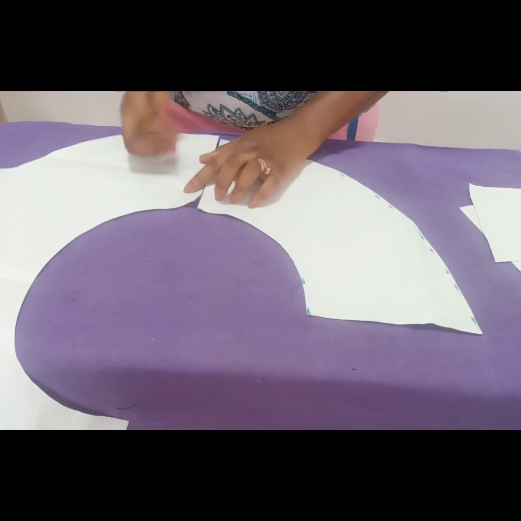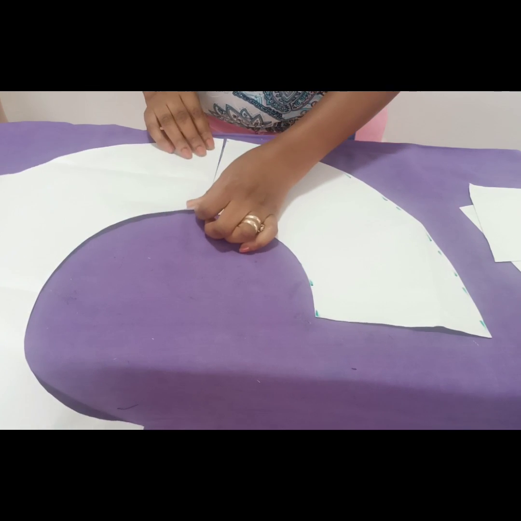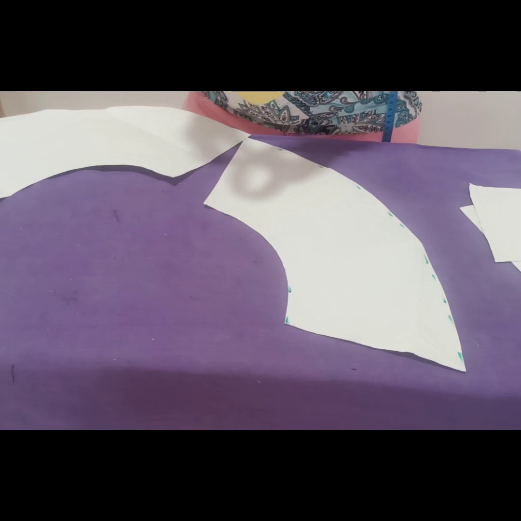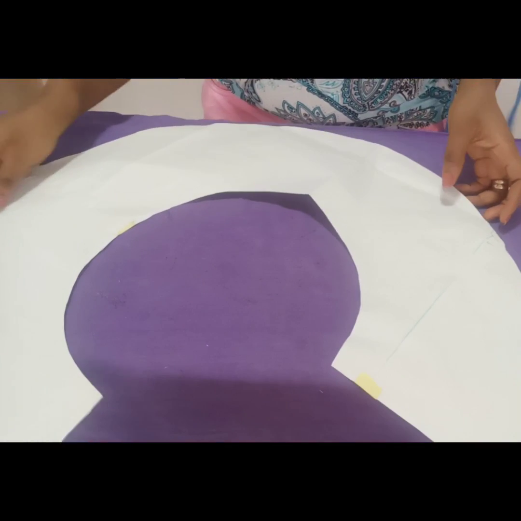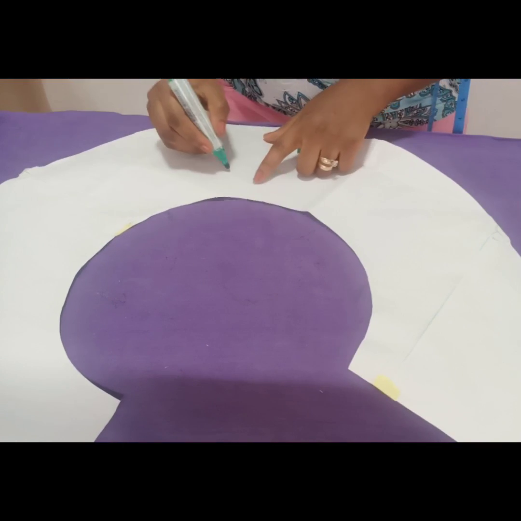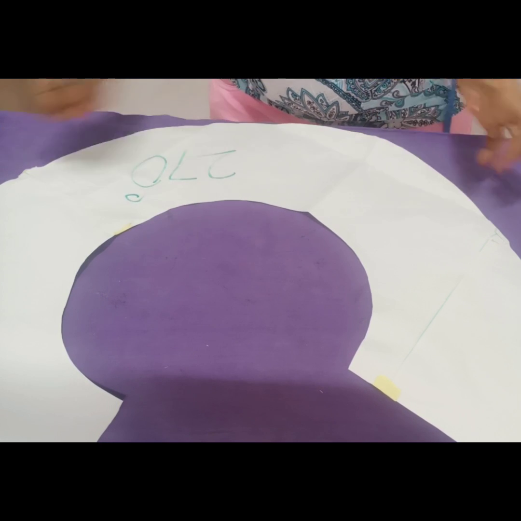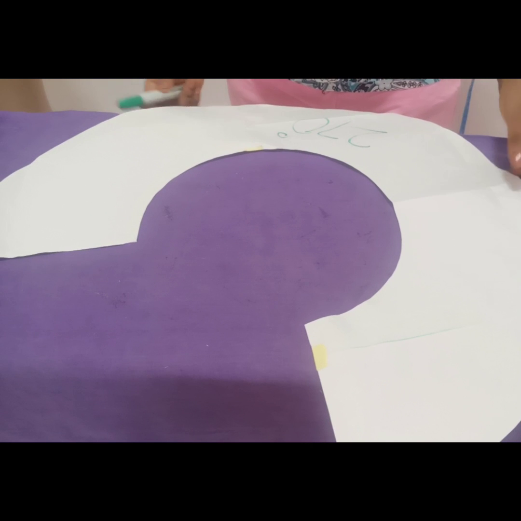So when you add sewing allowance, you join here together. So let me use masking tape to do the joining. So this is 270-degree flare. So you see how the shape is looking.